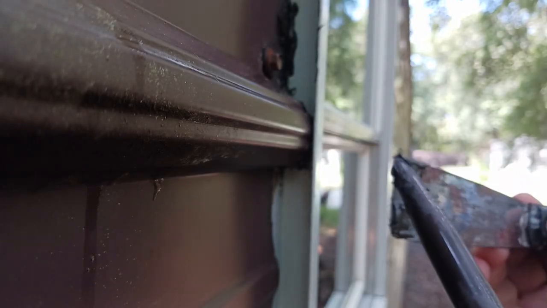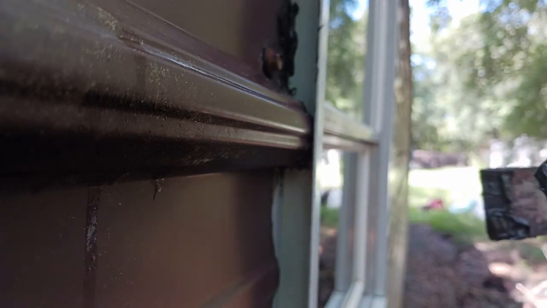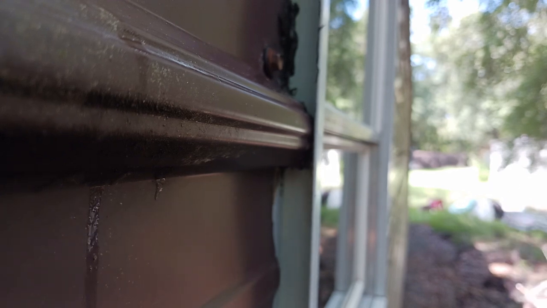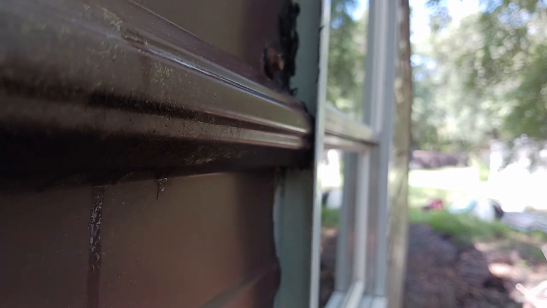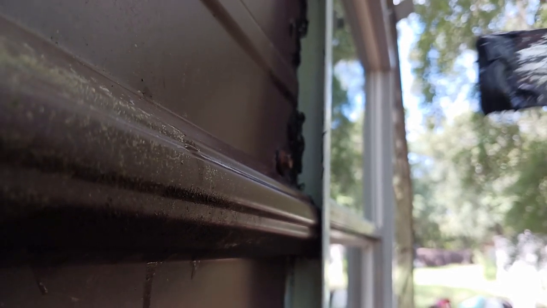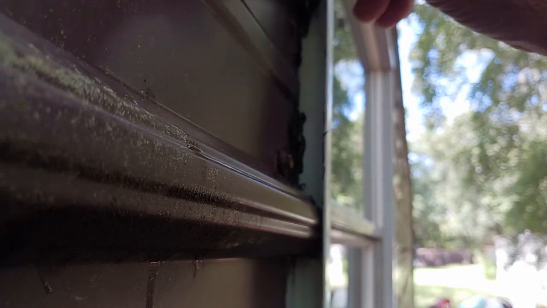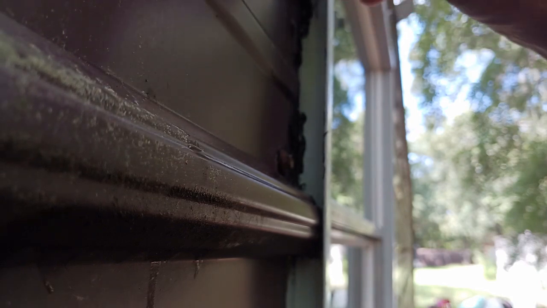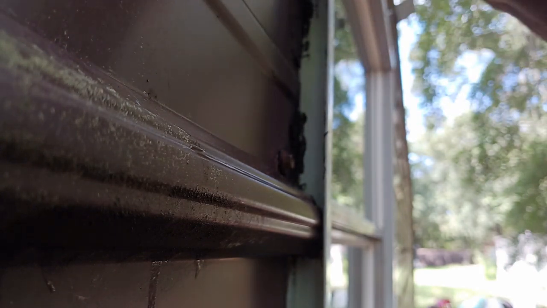This is how I'm getting the caulk in between the siding and the C-channel now. It seems to be a little bit more sure that it's getting where it belongs. So I put it on the putty knife, then snake it into that spot and just press it into the joint.